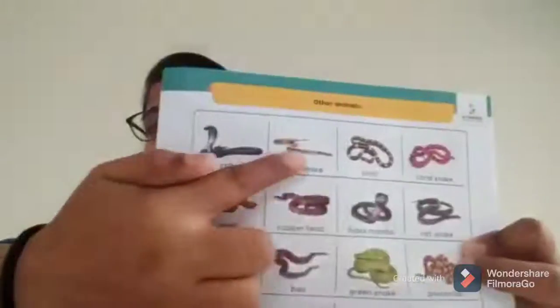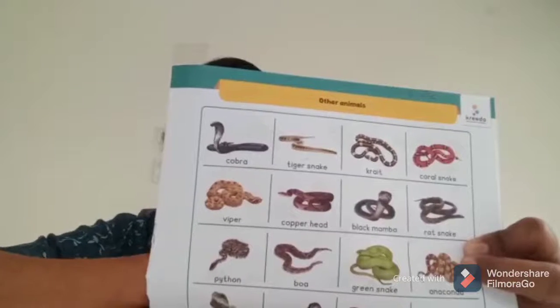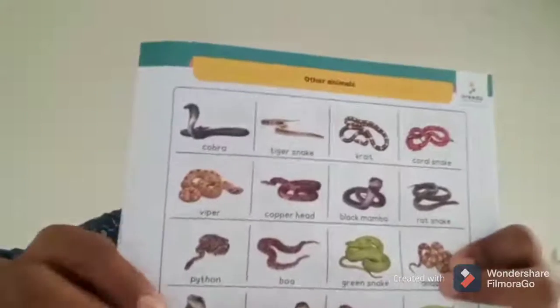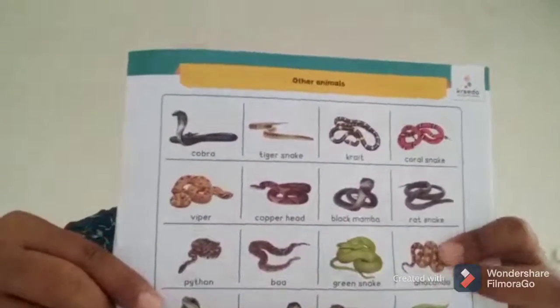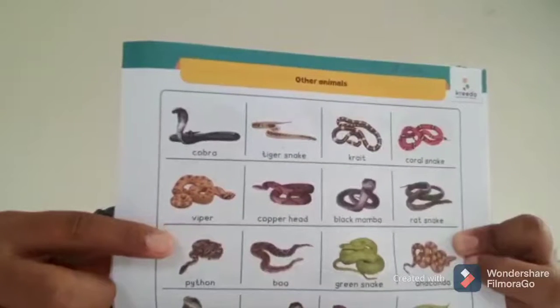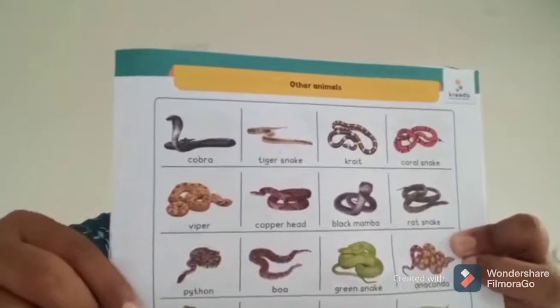So reptiles breathe through lungs like humans. Okay, children? And they lay eggs to give birth to young ones.